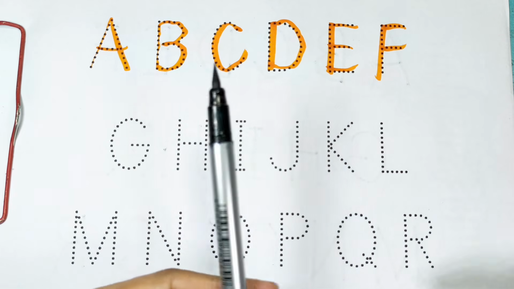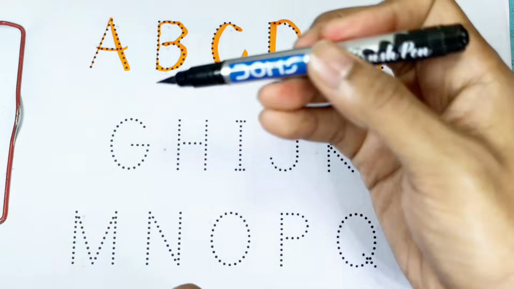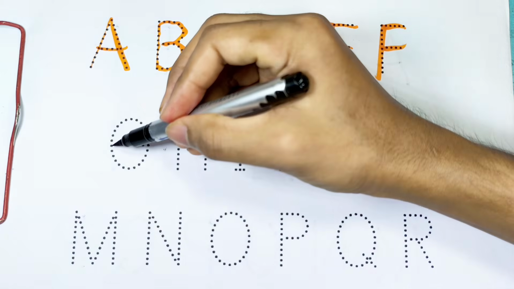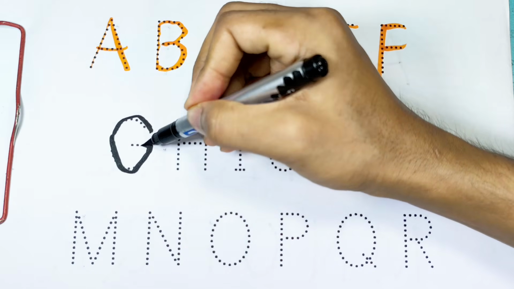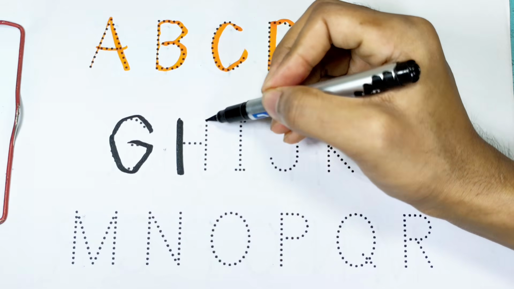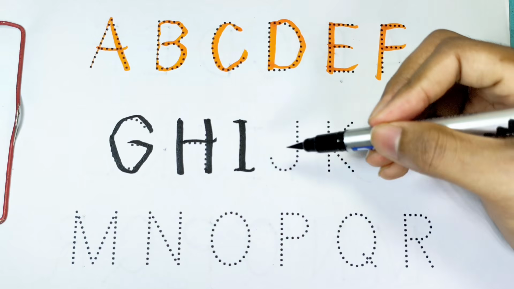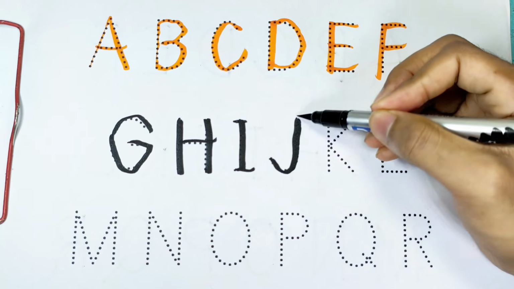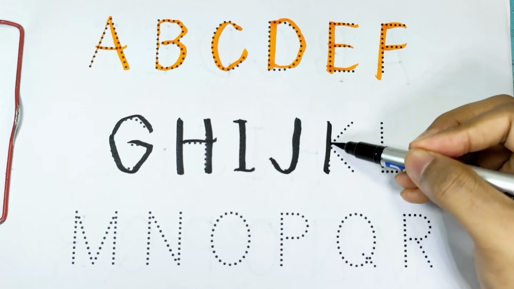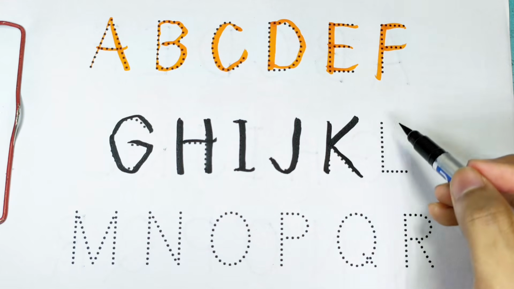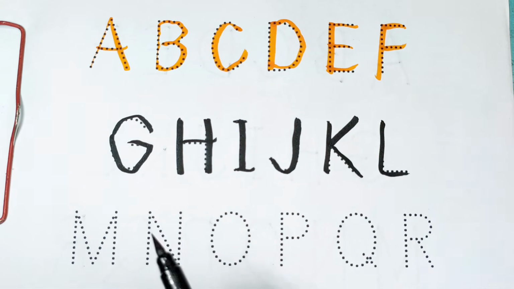So kids, now we're using the color of black, so dark. Now we draw the alphabet of G. G for God. And the next one is H. I for ice, I for ice cream. J. The next one is K. Now we draw the alphabet of L. L for lemon. Now we draw the alphabet of M.